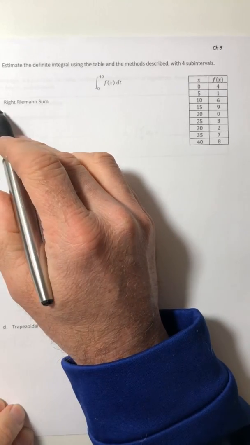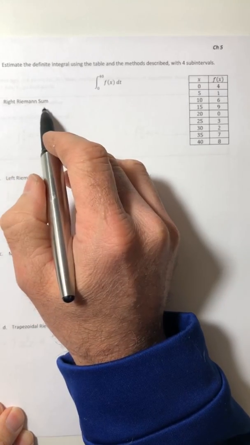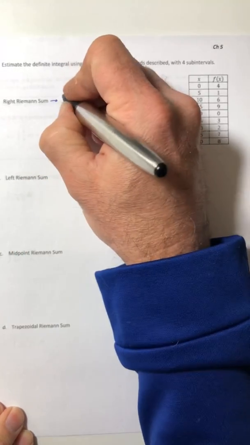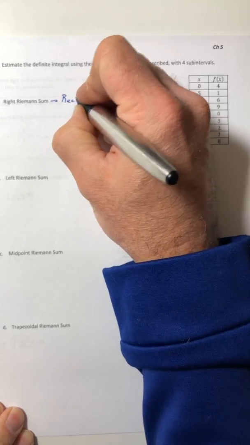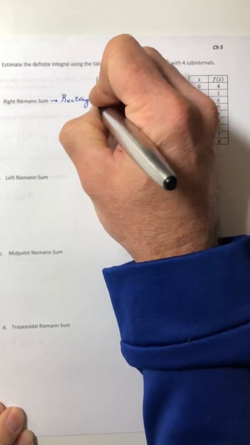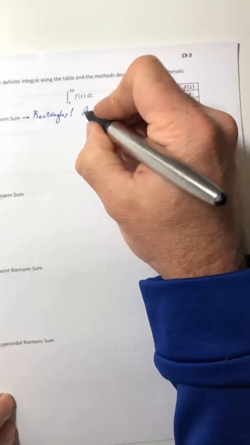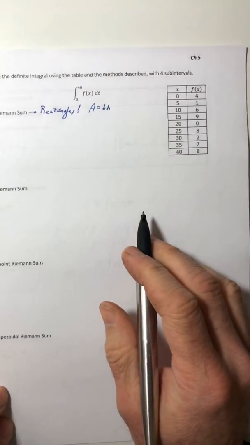So let's start with the right Riemann sum. What shape do we use with a right Riemann sum? Well, that was going back to 5.3. The shape we used were rectangles. So base times height.